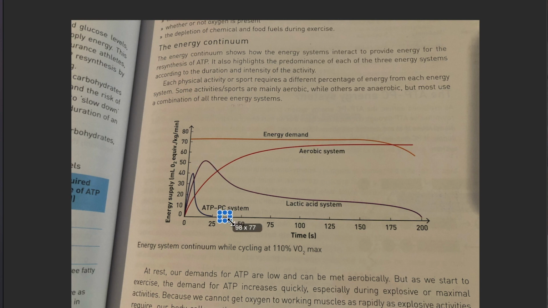Once we hit that point where we can manage to get enough oxygen down to the working muscles, our heart rate is high, our breathing rate is high, our VO2 max has nearly been reached. What we are able to do is make the aerobic system dominant. This system is still breaking down glucose and glycogen.